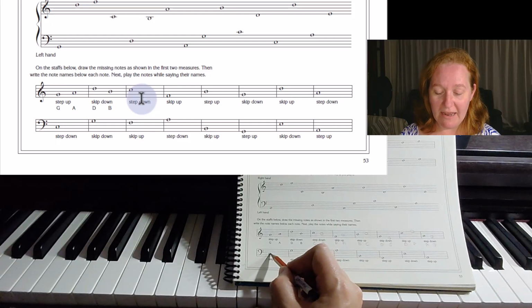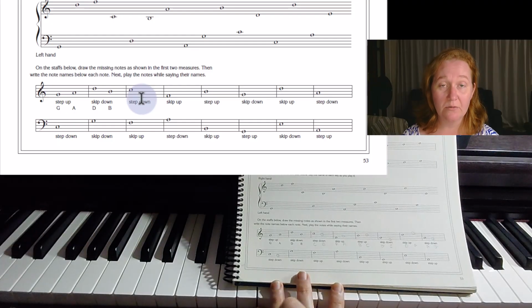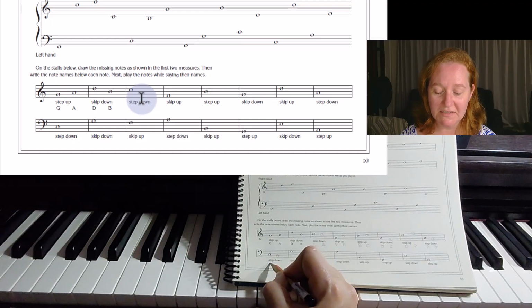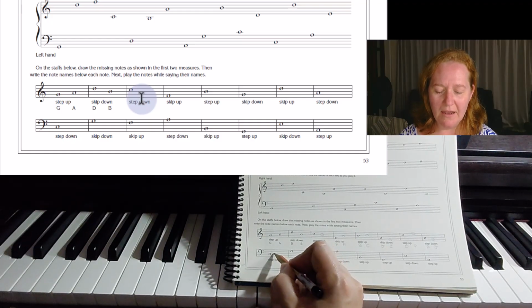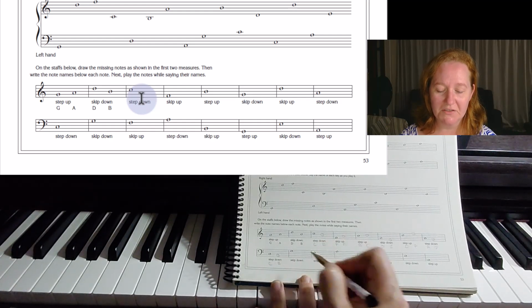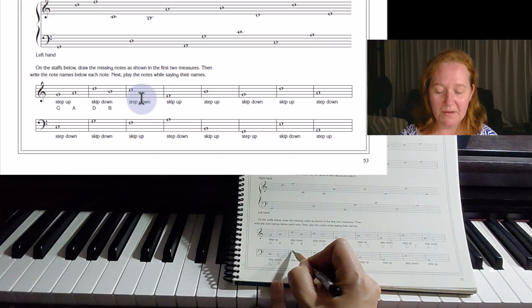So we have a space, so it says do a step down. So from that space, we'll go to the line just below that. And what are the note names now? So for the spaces in the bass clef, it's all cows eat grass. So that's all cows. That's a C. And one note below C would be a B. Or you can say gum boots dancing for Africa. So that's a B. And then we're going to do a skip down from here. There's a space.